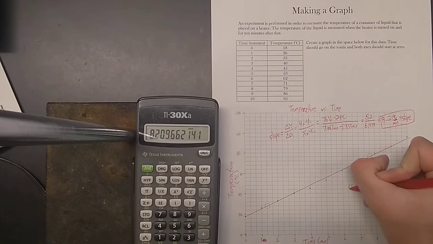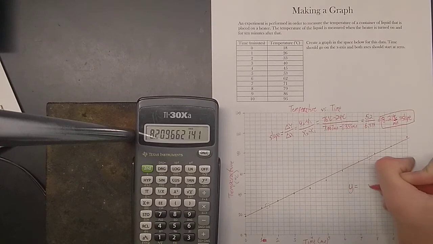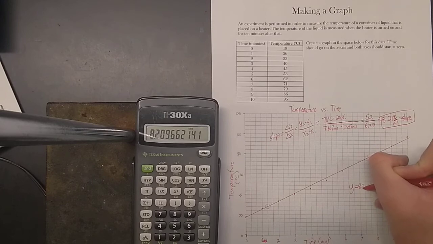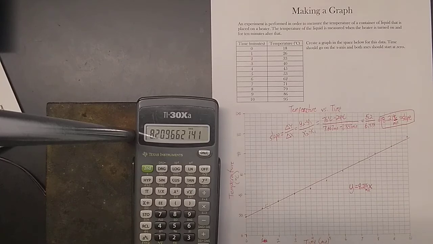I fill in my y equals an x. We'll talk about what those actually mean later on. The slope goes next to the x, getting multiplied by it. The slope here is 8.21 degrees Celsius per minute. You do need the units there, so 8.21 degrees Celsius per minute. And the y-intercept, this looks like it hits the y-axis right about at 18. So I'm going to write plus 18, and the units on the y-axis are degrees Celsius.